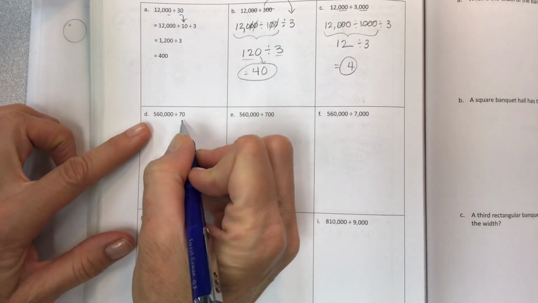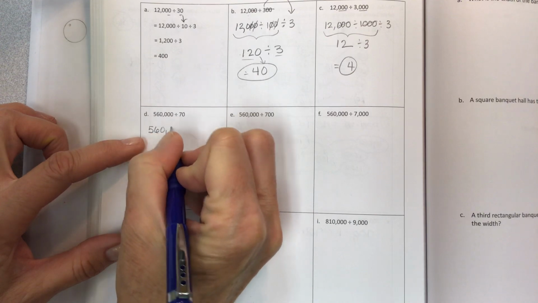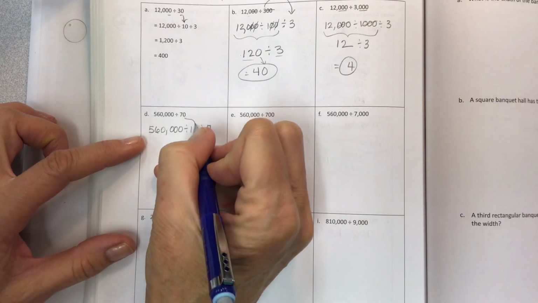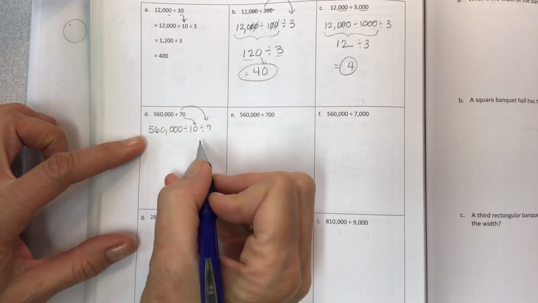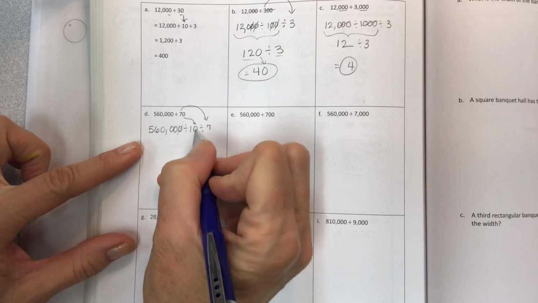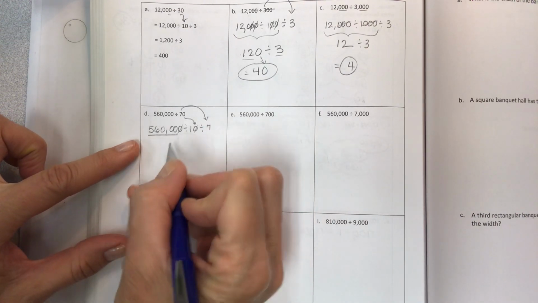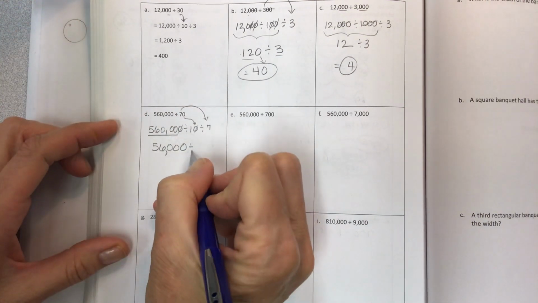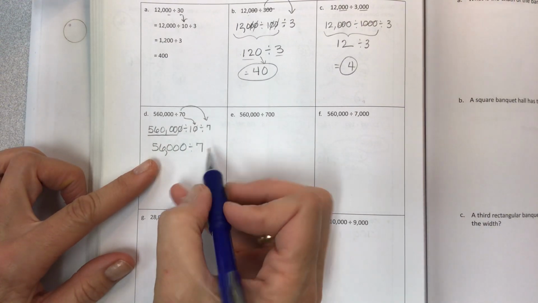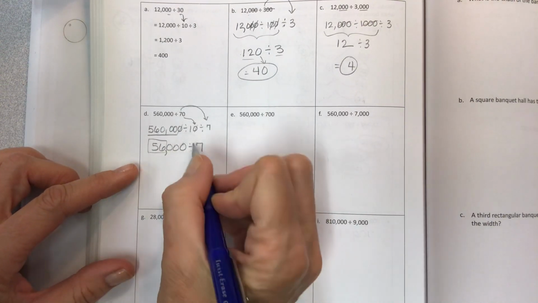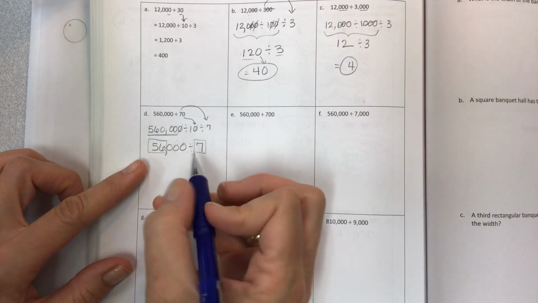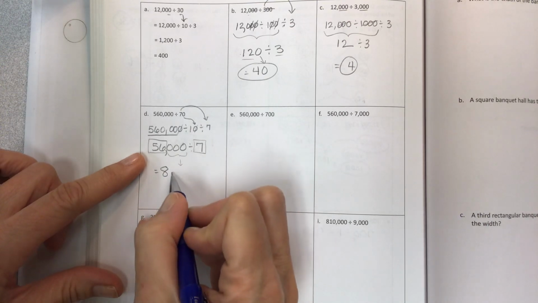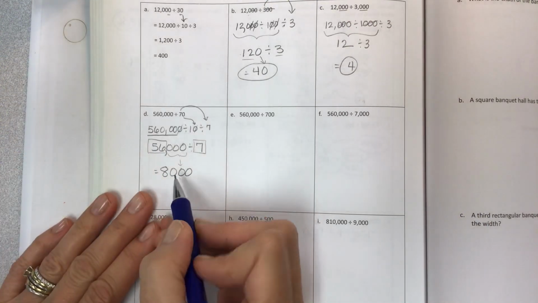560,000 divided by 70 will only allow me to take out 10 before I divide by 7. Here's the 0, here's the 7. I can take off 1 zero for these, which leaves me with 5, 6, 0, 0, 0. Put your comma in. Then divide by the 7. Now, this is your basic fact. 56 divided by 7 is 8, but all these zeros have to be accounted for. 1, 2, 3. So I have 8,000.